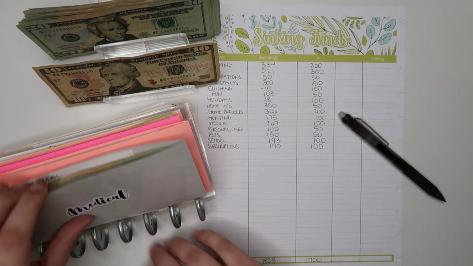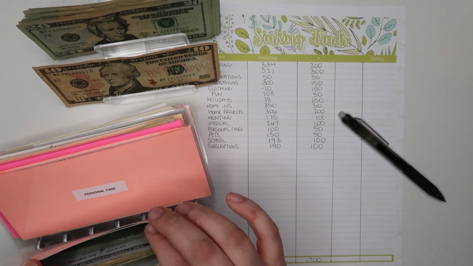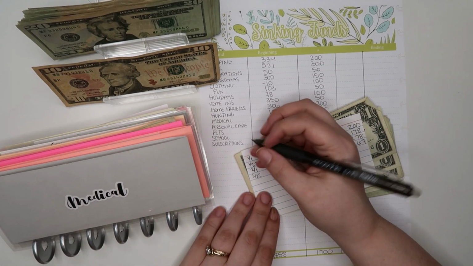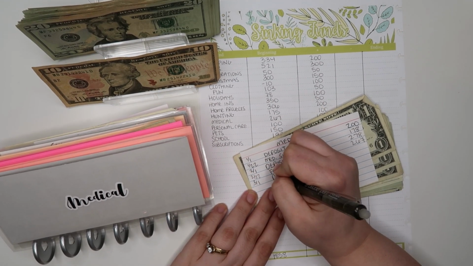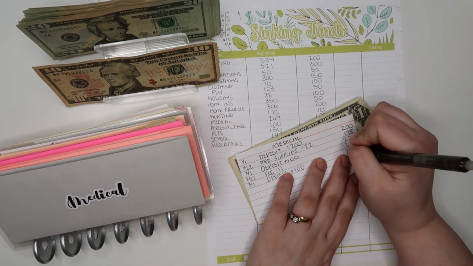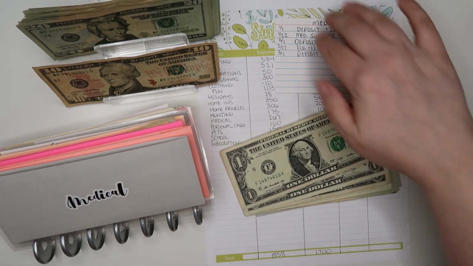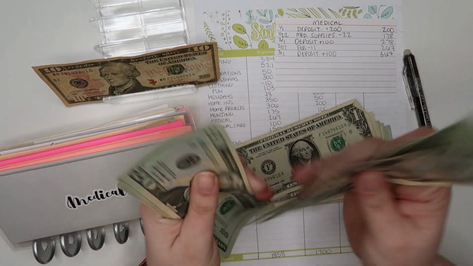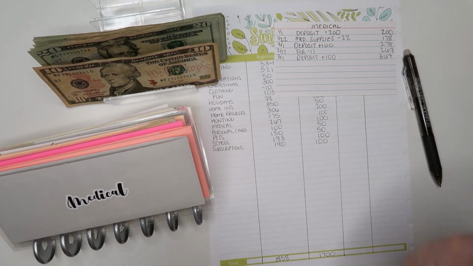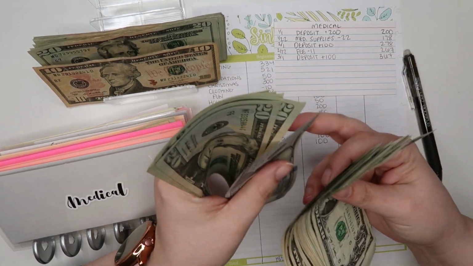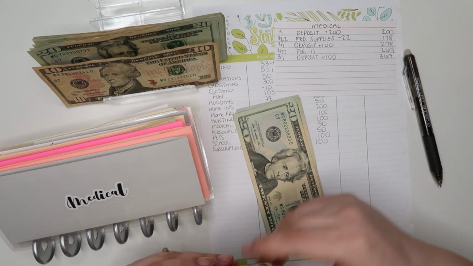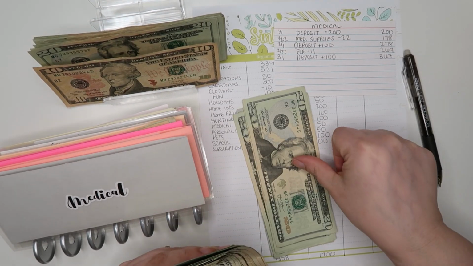All right, for medical, we're starting with 267 and we're adding 100 today, for a total of 367. So 1, 2, 3, 4. We'll add 100. All right, so we have 100, 20, 40, 60, 80, 200.